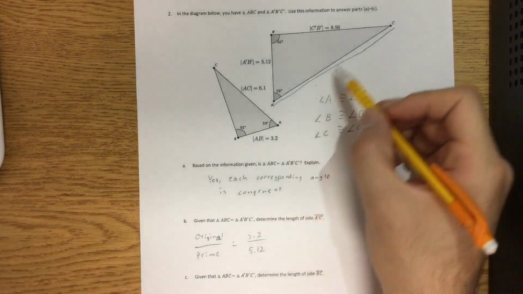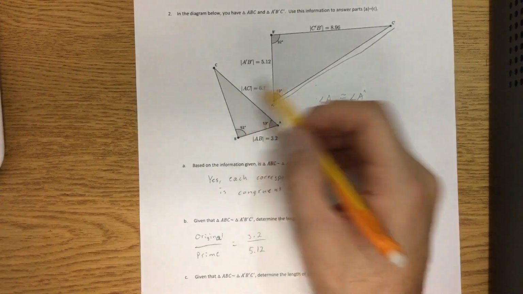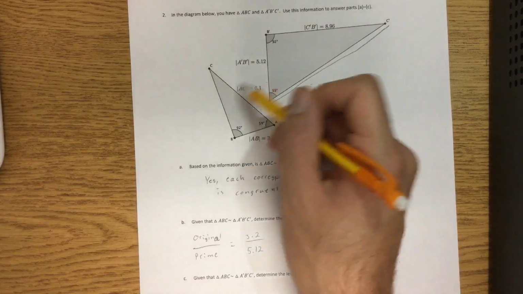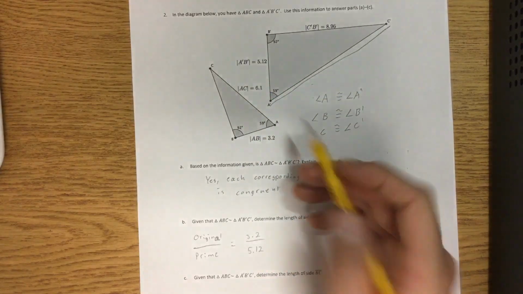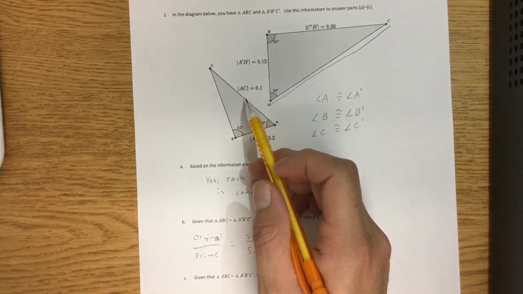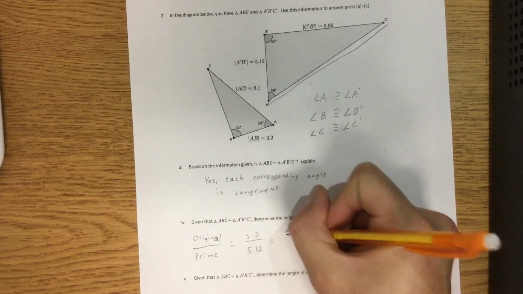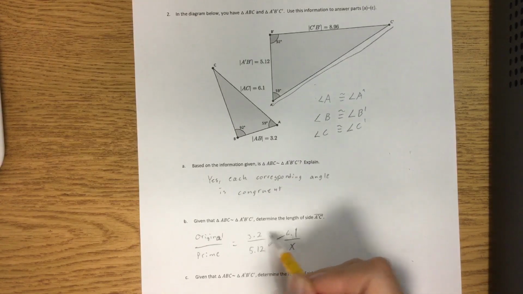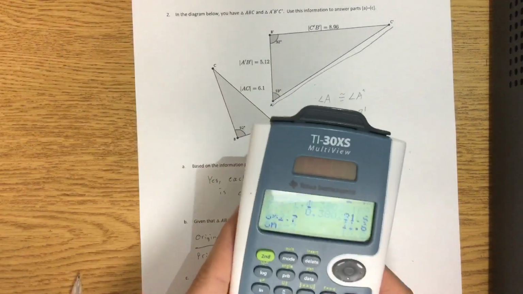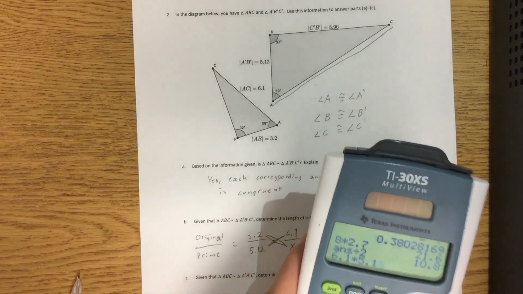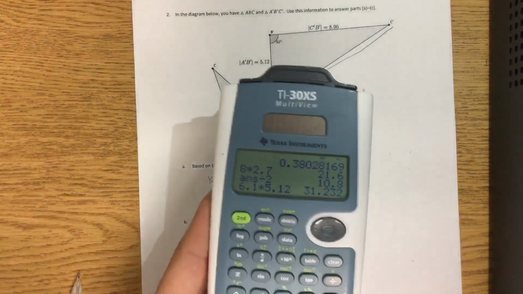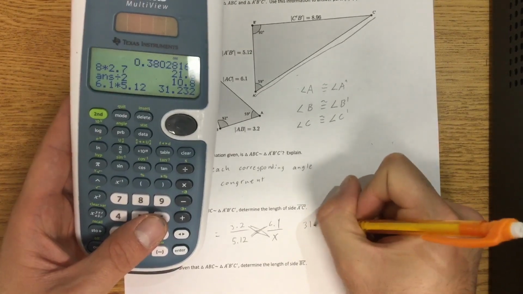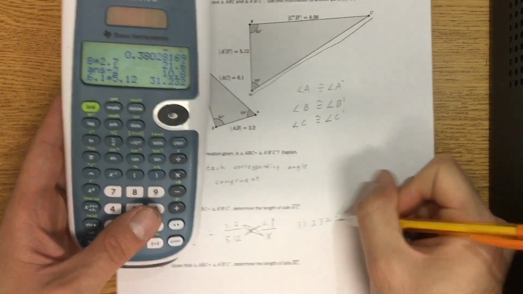Okay, now we need to find the one that matches this one. So this is A to C, so we need to find A to C over here. This is going to be the one that we'll use. So you have to be careful, is it original or prime? This one is an original, 6.1 divided by x. And then we'll go ahead and cross multiply. So when we take 6.1 times 5.12, we get 31.232.